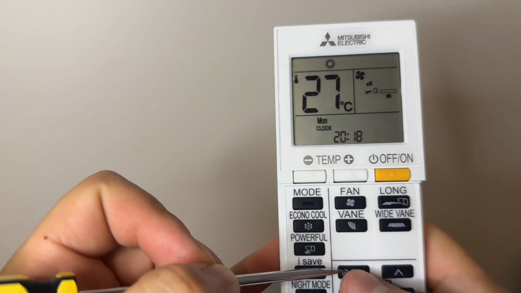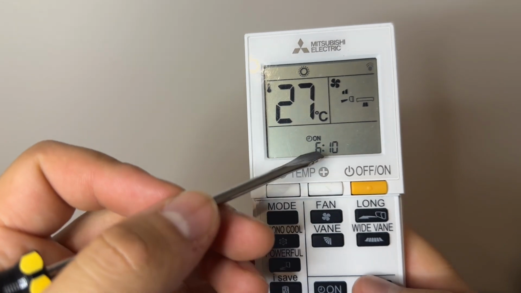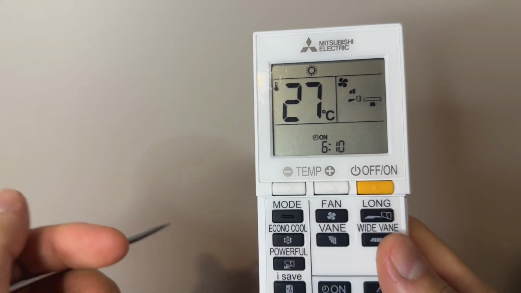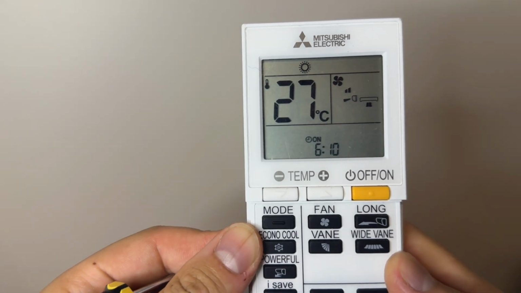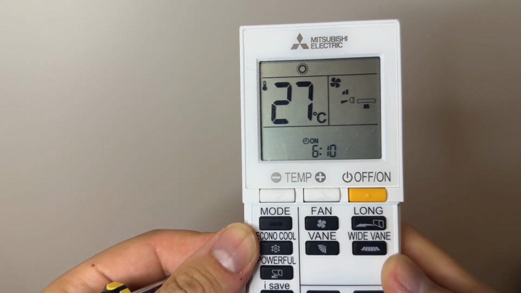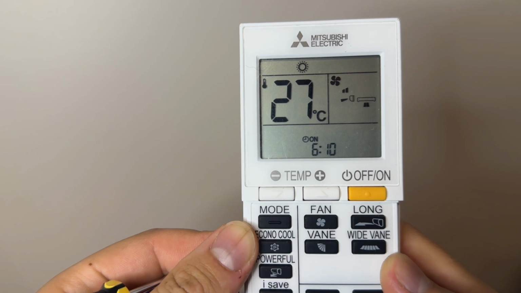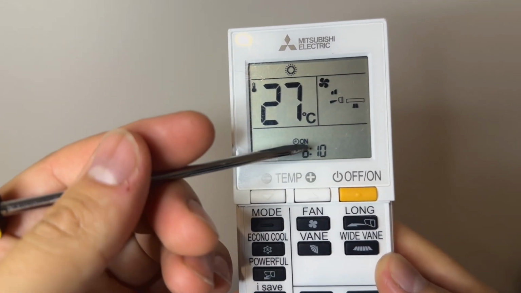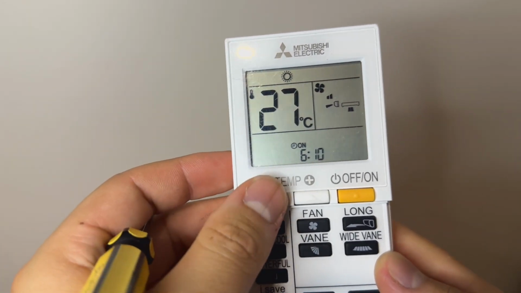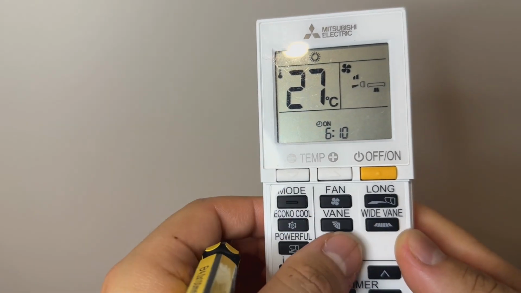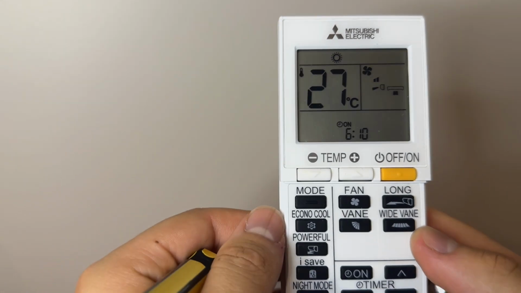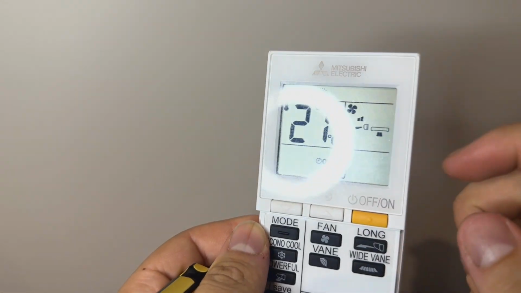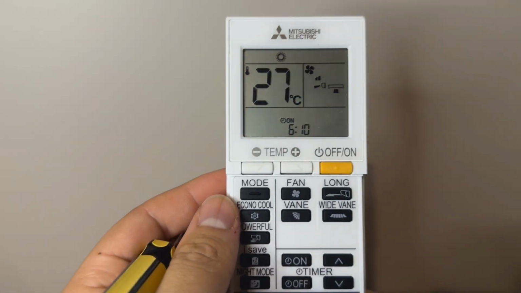If you want to turn your on timer on, press on, adjust your time, and then all you need to do is wait for it to stop flashing. It should be about 10 seconds. There you go, now it's not flashing anymore and it's on. You can still muck around with the temperature, and it shouldn't awake the unit because it will know that it now needs to come on at that time. Alright.